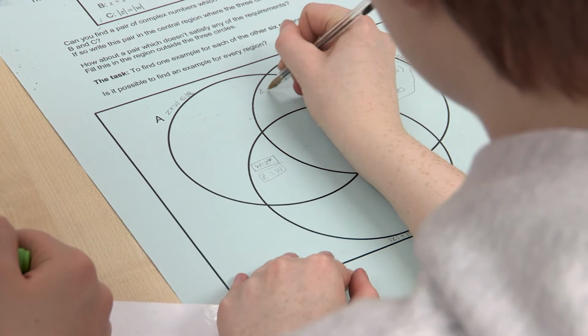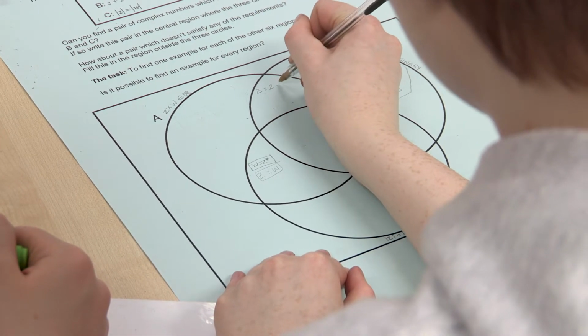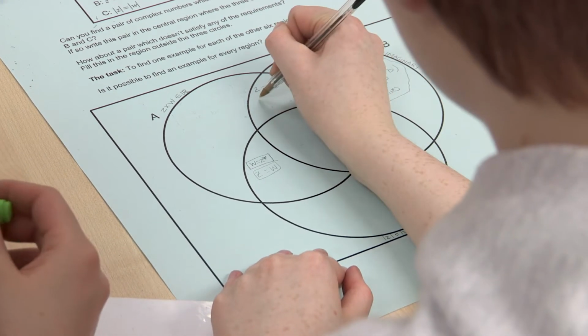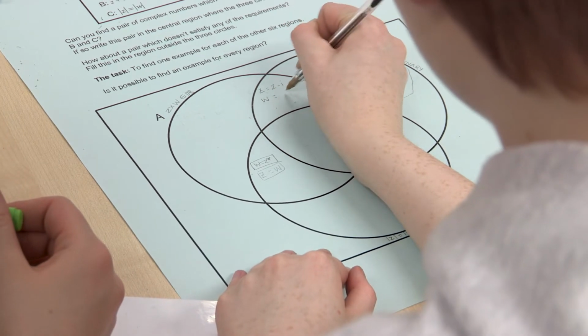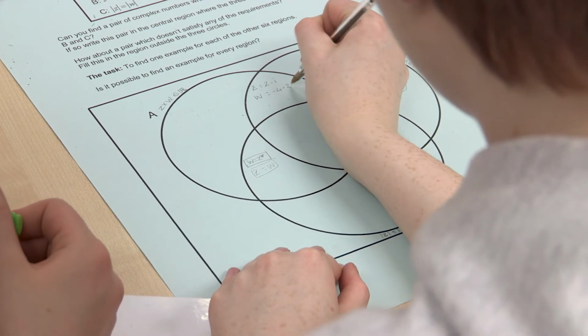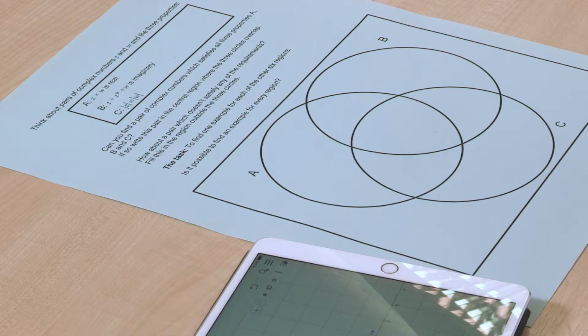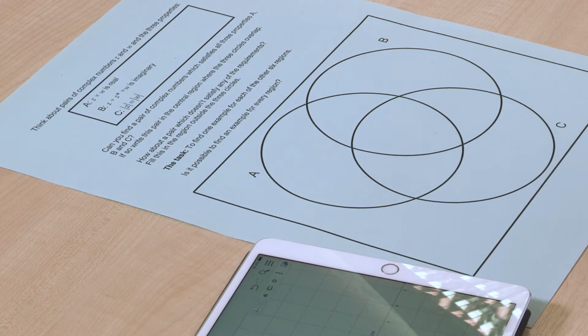Before, when we first did it, I found modulus and argument quite difficult because we were learning something new that we hadn't learned before, and coming back to it and thinking about it in more detail with another person, it helped understand the idea of complex numbers altogether a lot more.